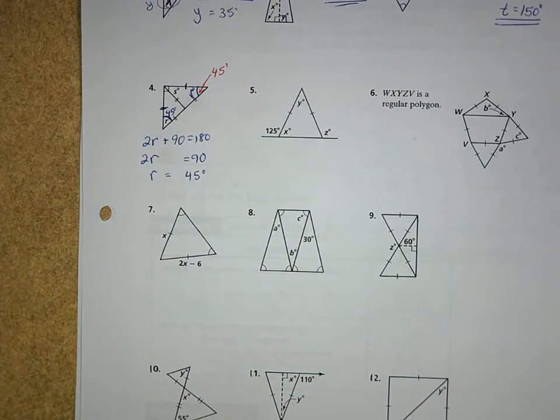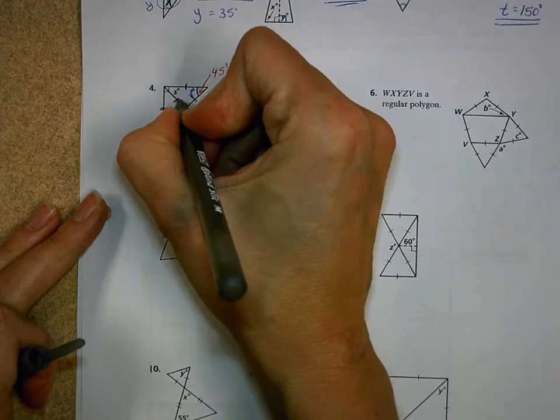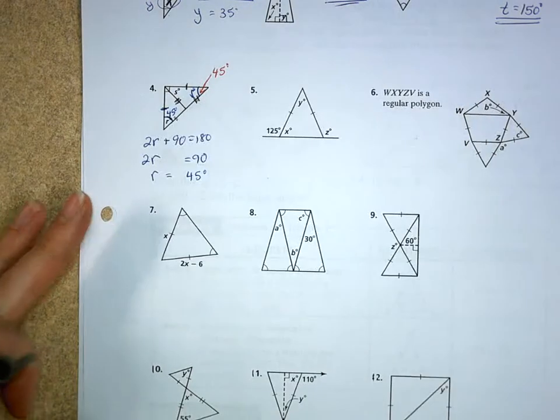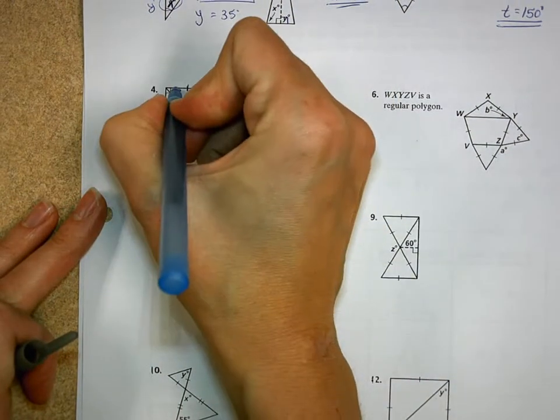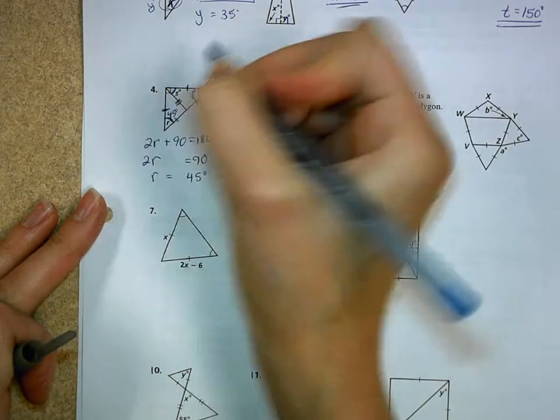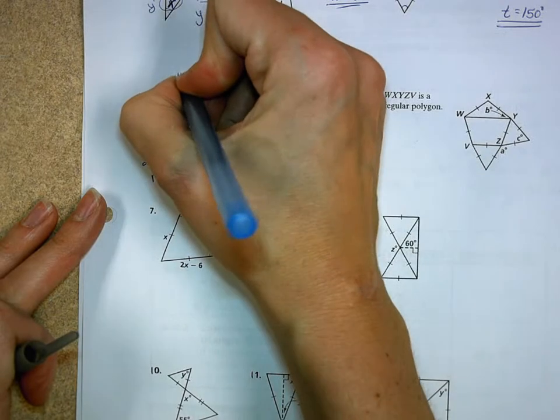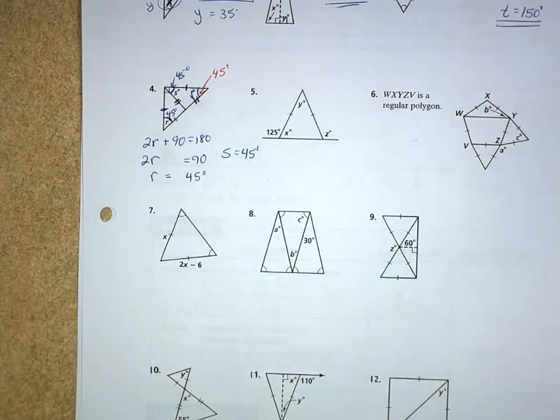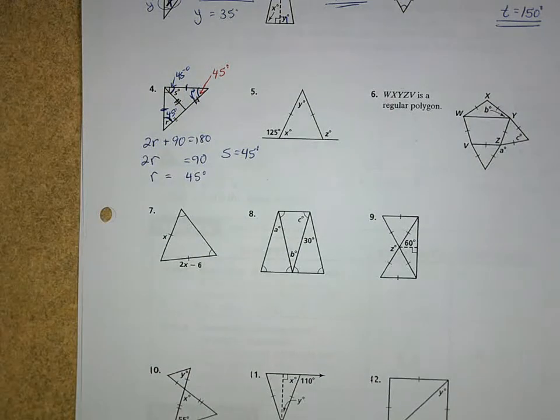That small triangle, if you noticed, is also isosceles. That means its base angles are going to be congruent too. So that means right here, if I go opposite those angles, that's also 45 degrees. So S is 45 degrees. Marking up the diagram was critical on this one.